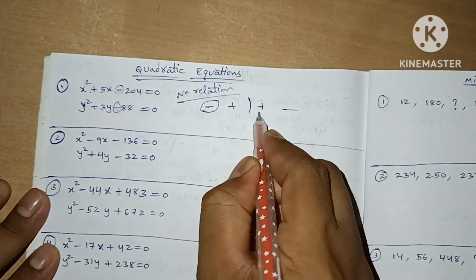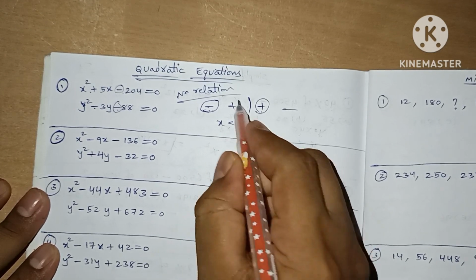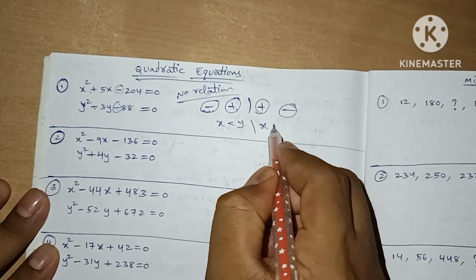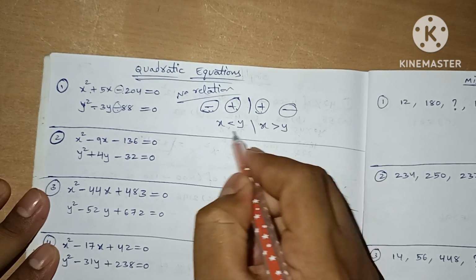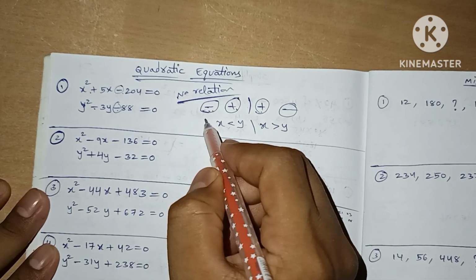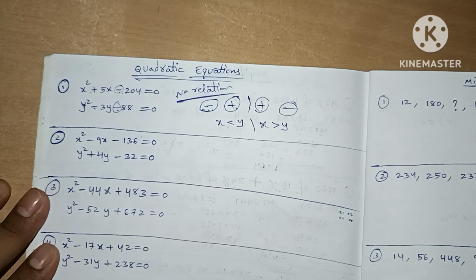Comparing this plus with minus, and minus with plus, x is lesser than y. Comparing this plus with this minus, we get x greater than y. So here we get both the cases. So there is no relation that can be established between these two when we see minus at the end.